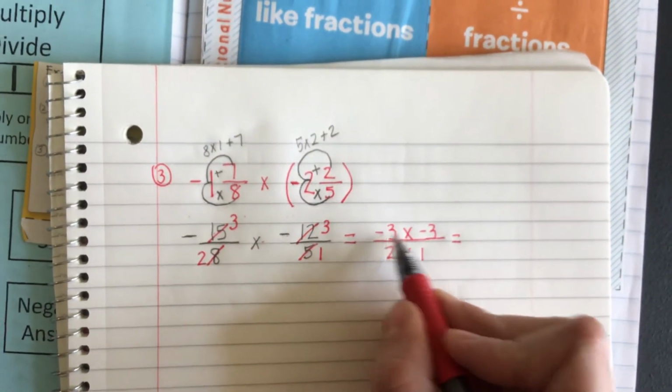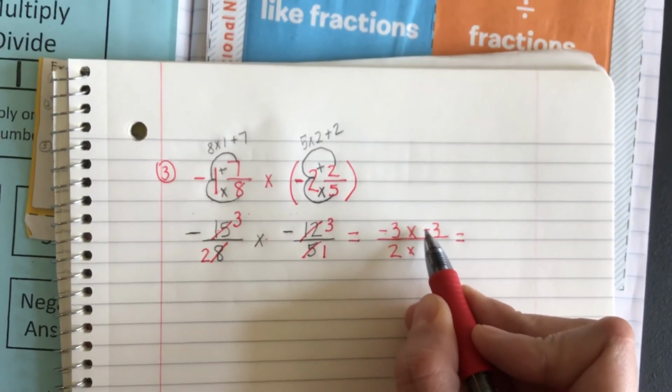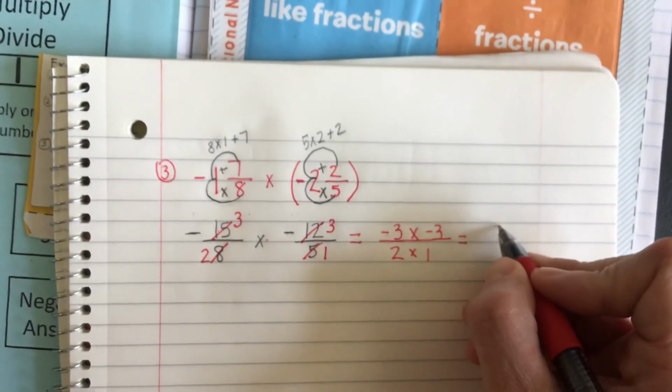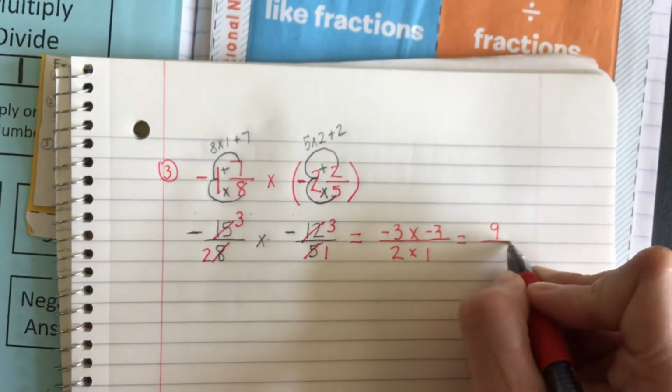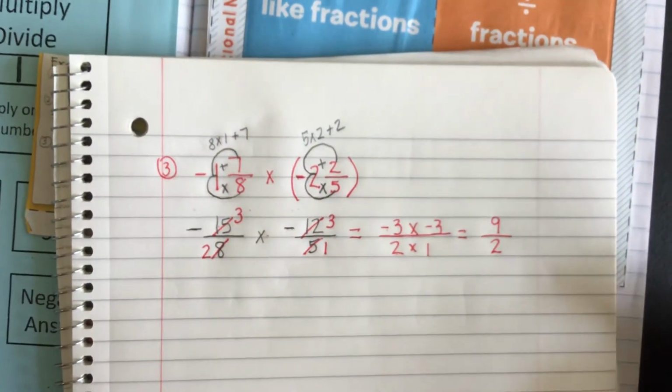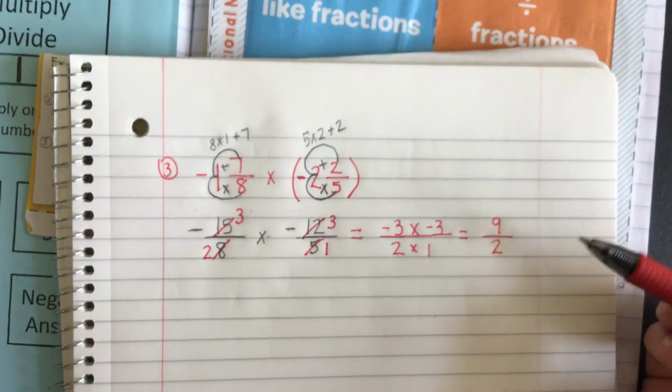Okay, so a negative times a negative. If you've got your tic-tac-toe handy, you would know a negative times a negative is a positive. 3 times 3 is 9. And then 2 times 1 is 2. That was step 3 and 4.